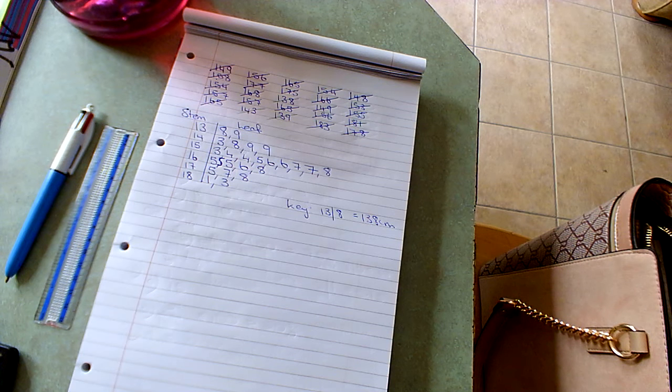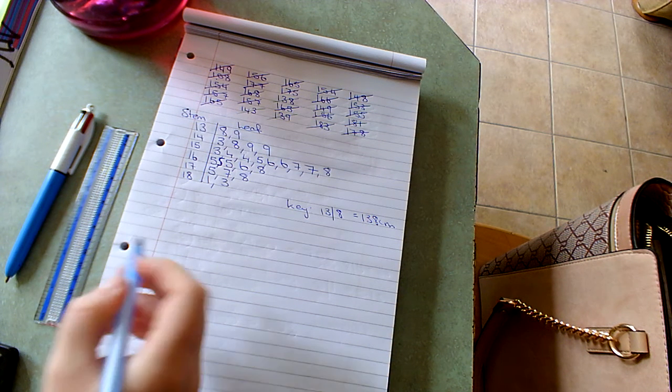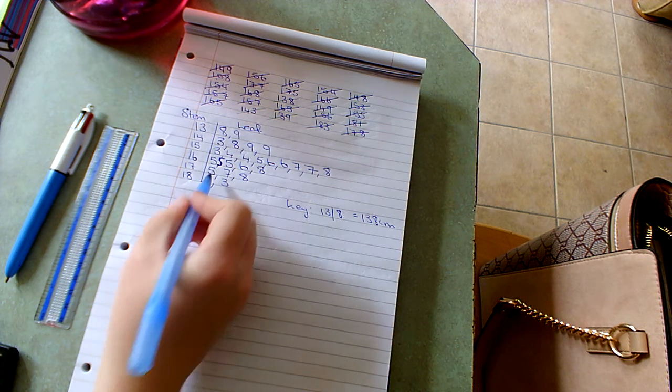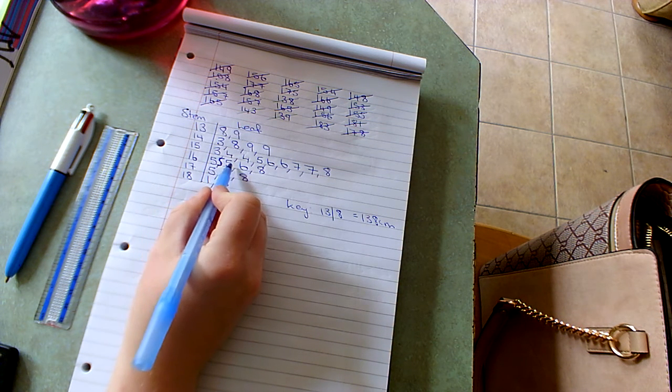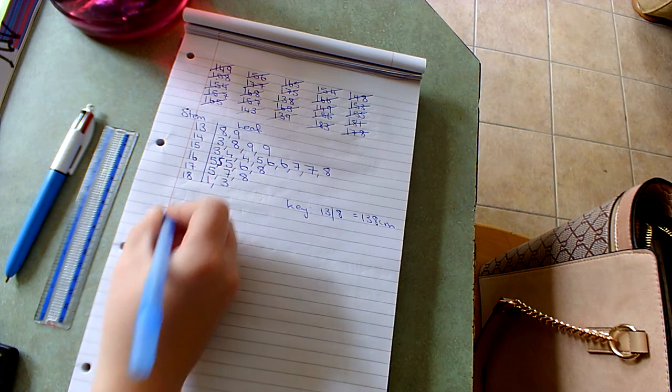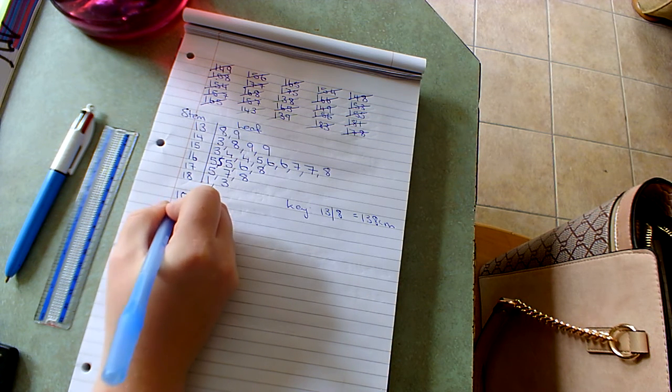Part B then of this question says, Siobhan's height is 158 centimetres. What fraction of the class is taller than her? So she's 158 centimetres, and she wants to see who is taller than her. The 160s, these people are all taller than her, so I need to count them up. I have 1, 2, 3, 4, 5, 6, 7, 8, 9, 10. I have 10 out of the total.